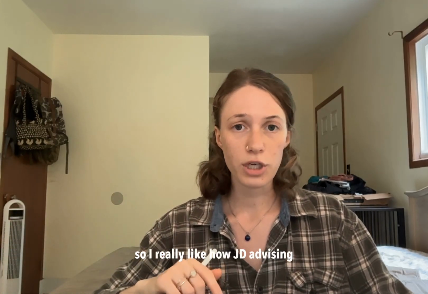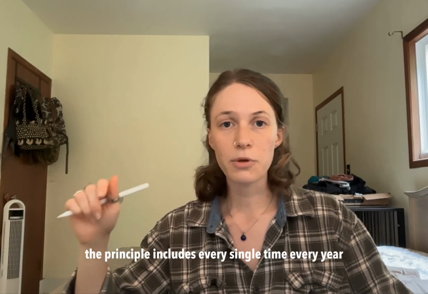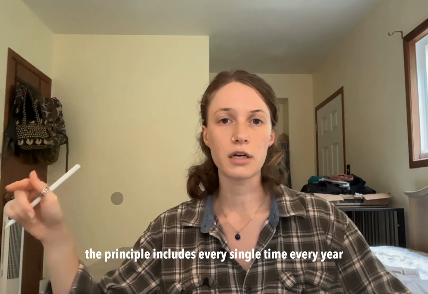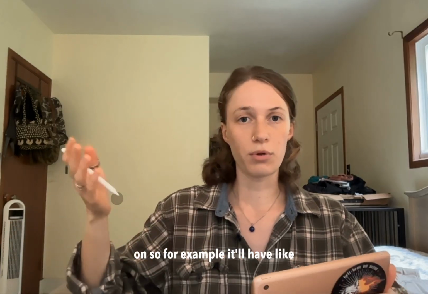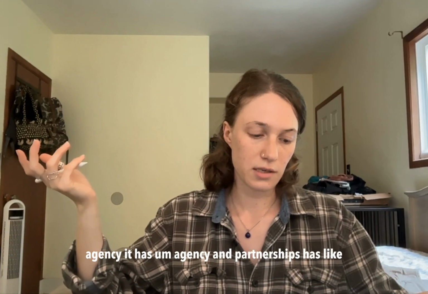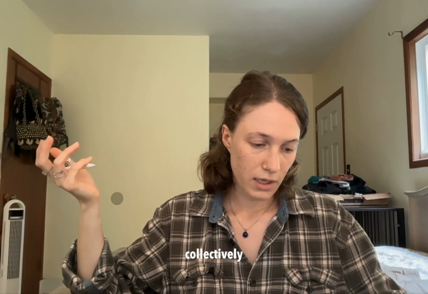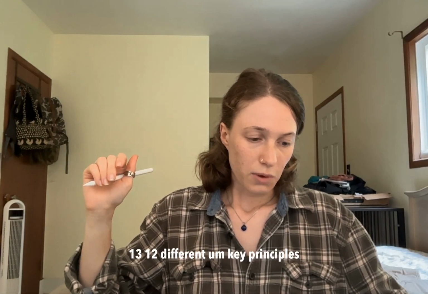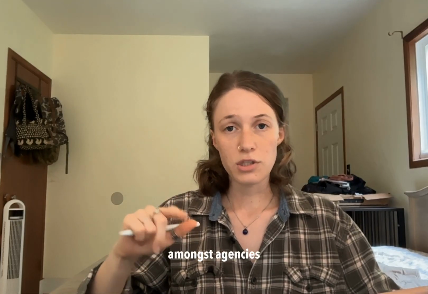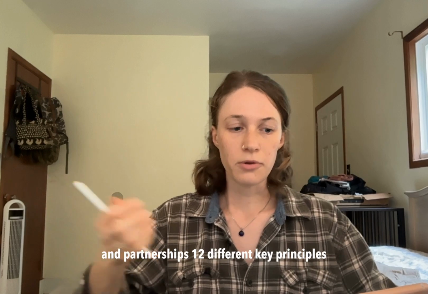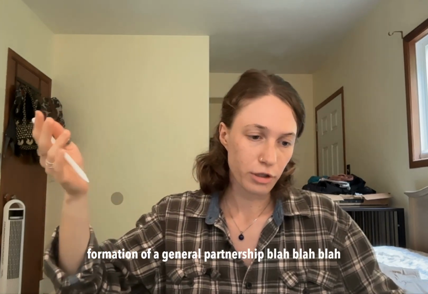So I really like how JD Advising includes the year after the principle. It includes every single time, every year, and which exam this principle was tested on. So for example, it has agency and partnerships, which has collectively 12 different key principles, and then it'll say key principle number 1, formation of a general partnership, and so on.